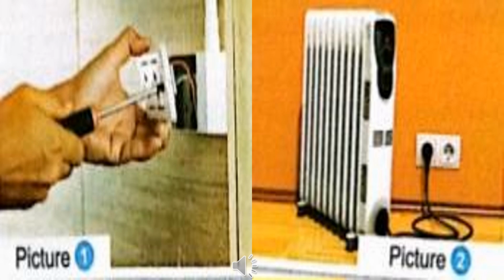Before we begin our lesson on energy as a system, let's take a close look at these pictures. Try to observe what's happening and think about how energy is involved in each scenario.